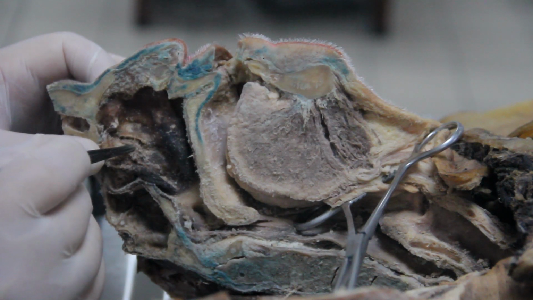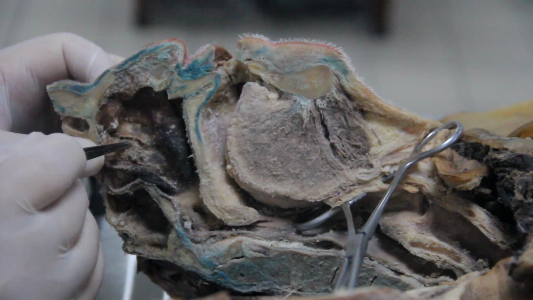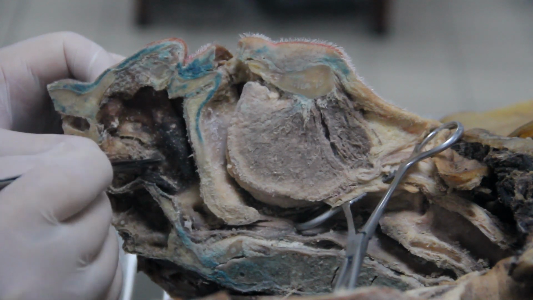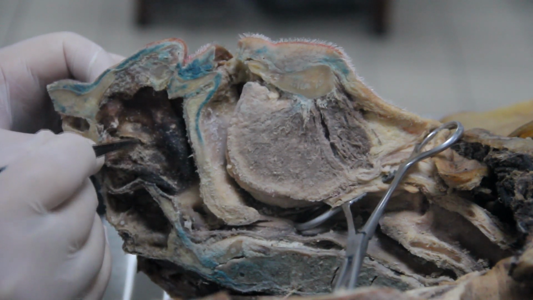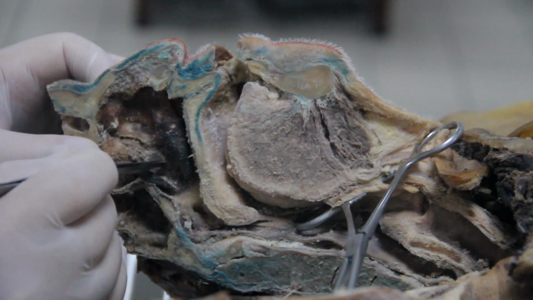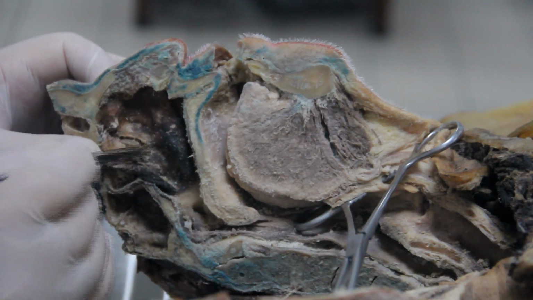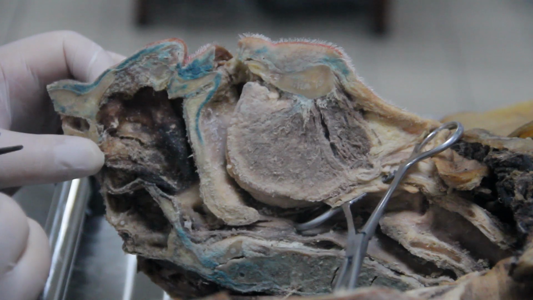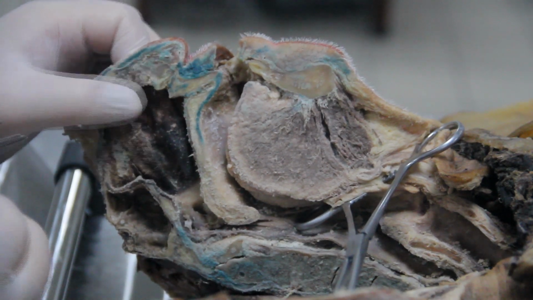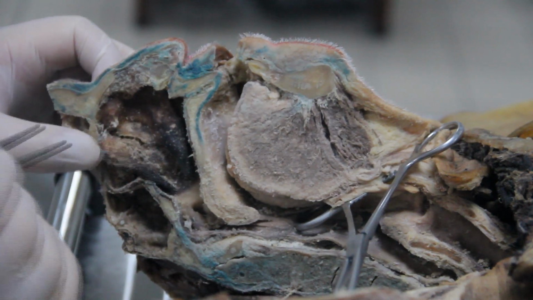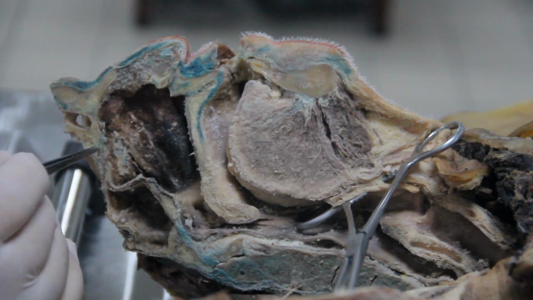There are little holes there, and through those little holes, they drain onto the surface of the bulla ethmoidalis. From here, some of them might go into the hiatus, or some might directly drain into the middle meatus. So ultimately, the middle ethmoidal air cells drain into the middle meatus.